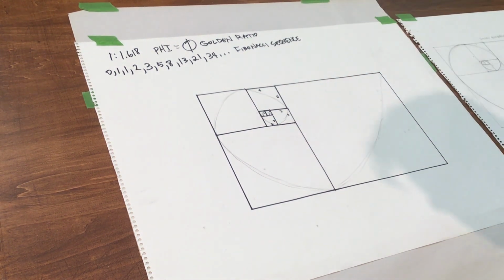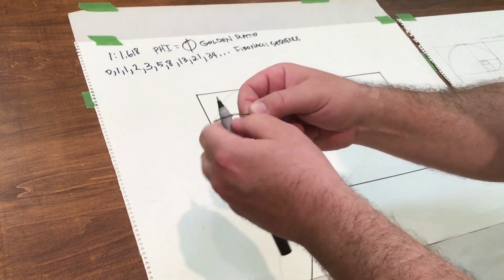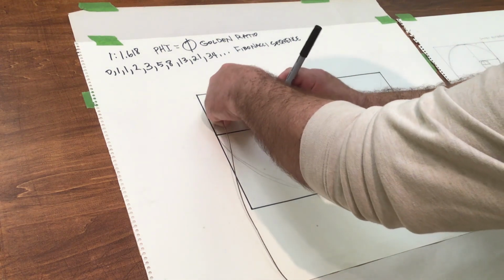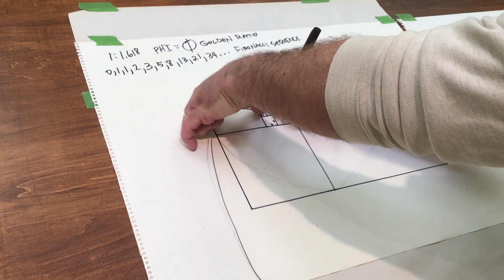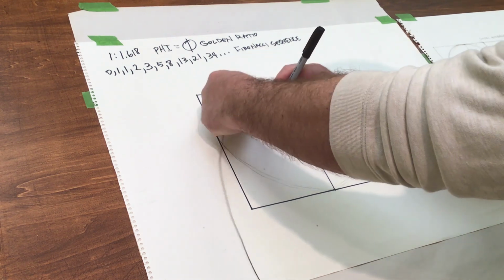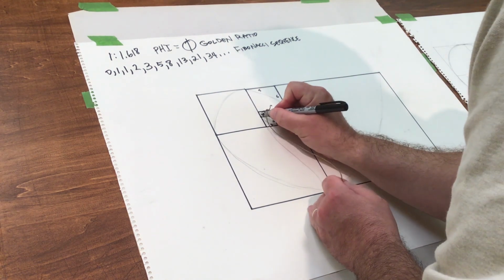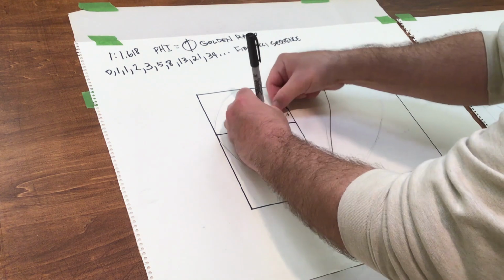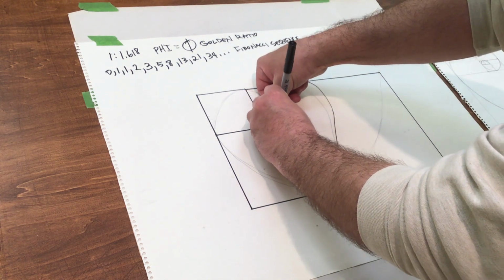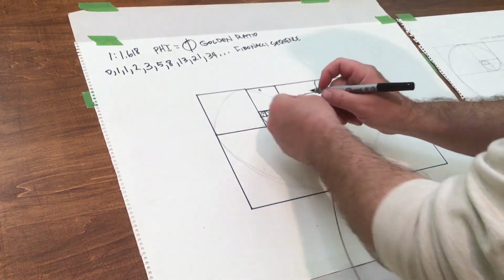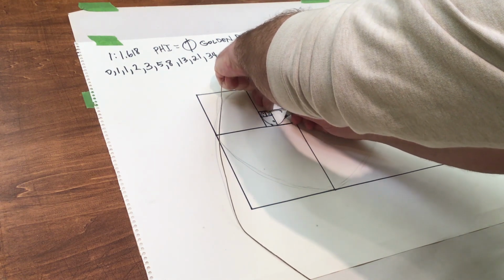I don't have a compass, but I can make one with a string and a pencil. I'm going to tie this string around the end of this Sharpie, and I'm going to start in those center 1 centimeter by 1 centimeter squares. I like to just draw these two arcs from corner to corner. I can use my string to hold at the opposite corner and then draw a nice smooth arc from corner to corner.